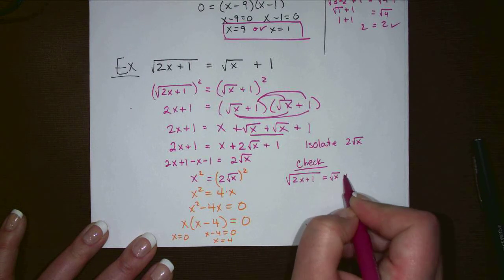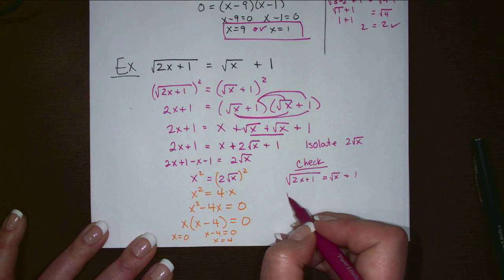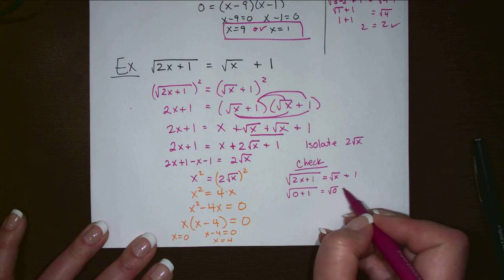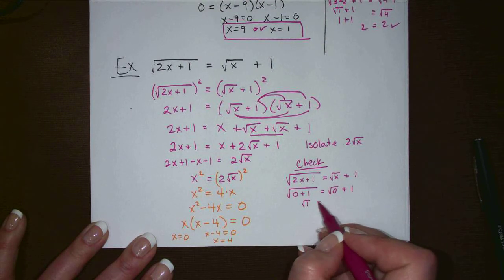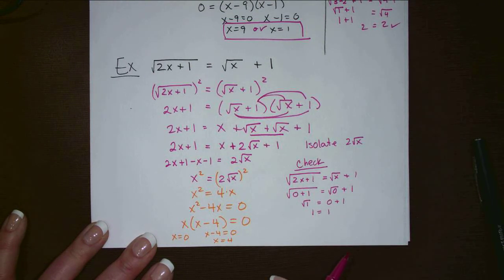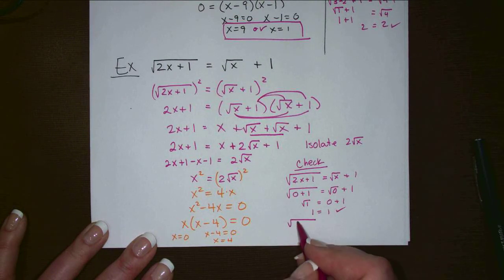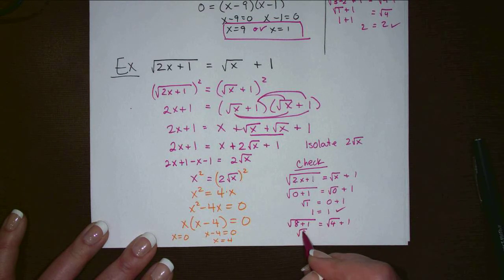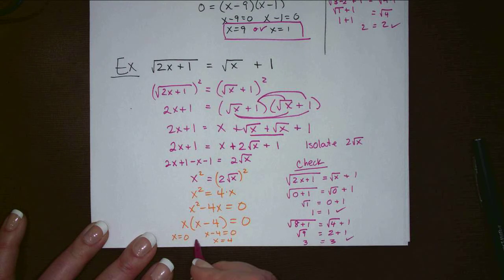Plugging 0 in. 0 times 2 is 0. Root 0. Is root 0 okay? Yeah, it's 0. Root 1 is okay. It's 1. So that one works. We didn't get a negative under the root. And the second one, the 4. 2 times 4 is 8 plus 1. That works. It's root 9, which is 3. And this side is 2 plus 1, which is 3. They both work. Stick an or between them. Give them a circle. Hopefully you have more room than I do.